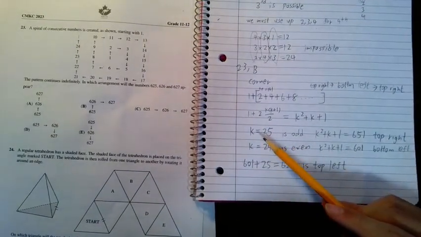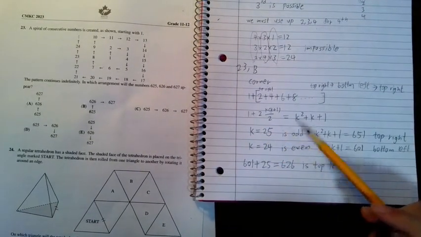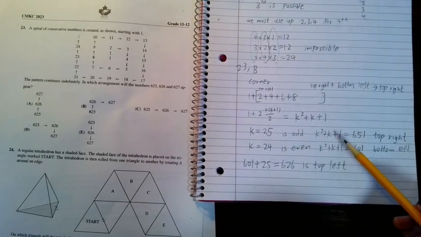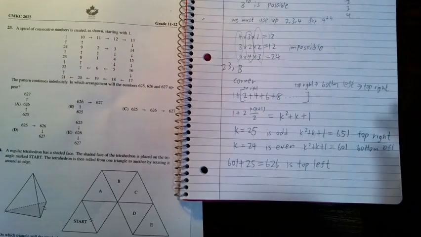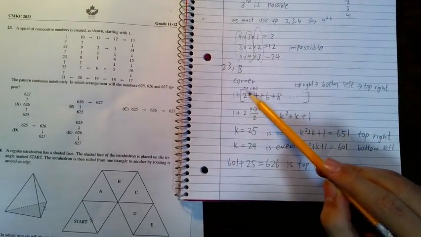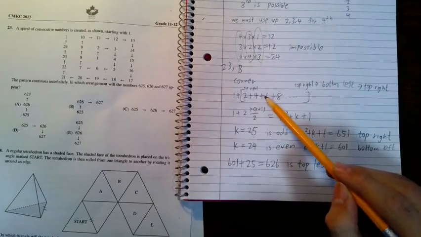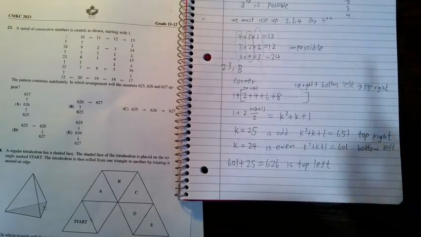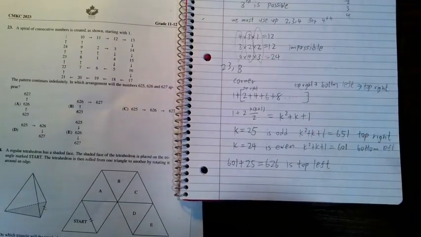So we know that this K is going to be odd, and this value 651 is going to be the value of top right, because K goes odd, even, odd, even, top right, bottom left, top right, bottom left. It's just matching this pattern.